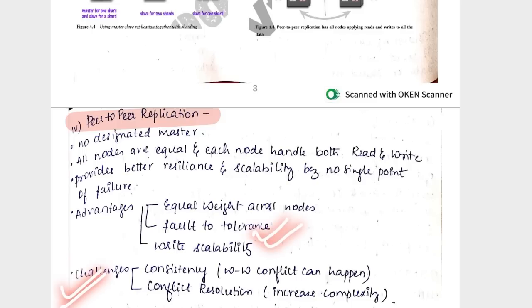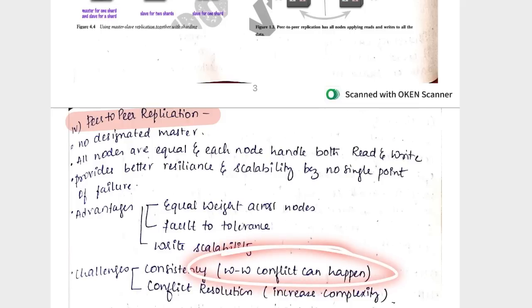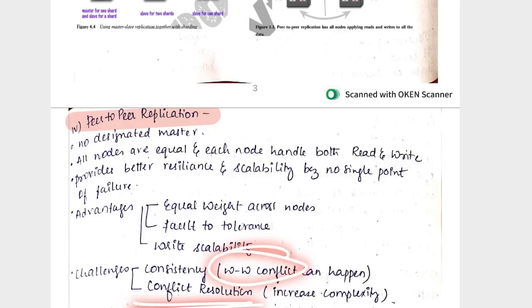Next we have challenges. Under that we have consistency. Under consistency we will come across the write conflict. That is, if any node can accept writes, there's a potential for write conflict. For example, if two nodes are trying to update the same data at the same time, then it can lead to write conflict. Next we have conflict resolution.